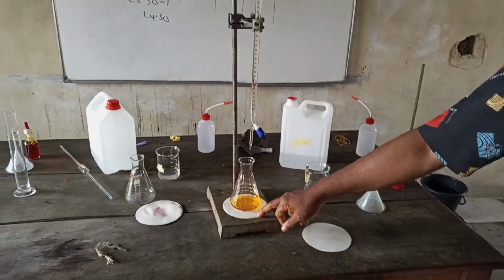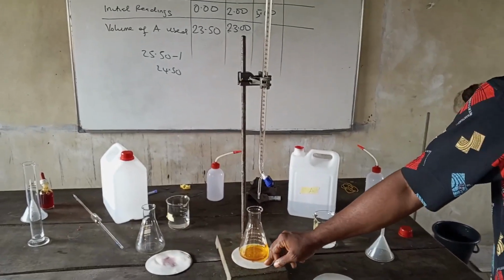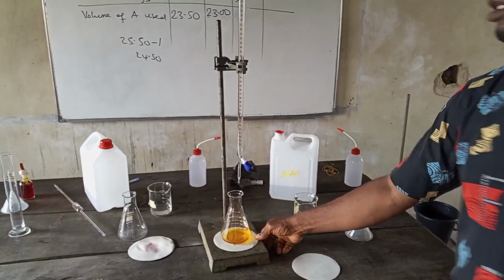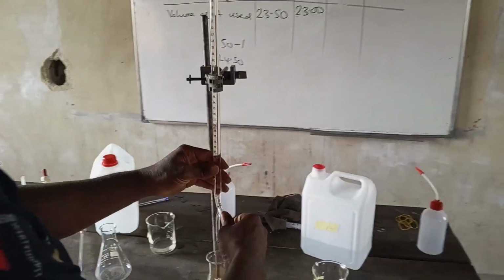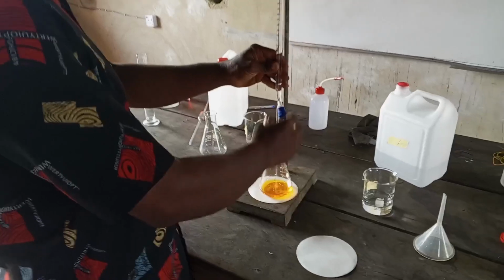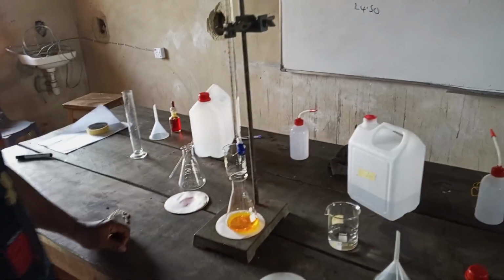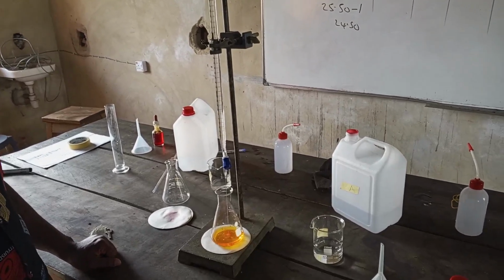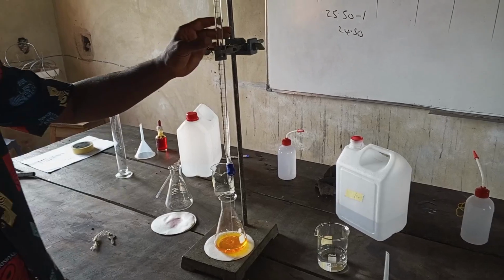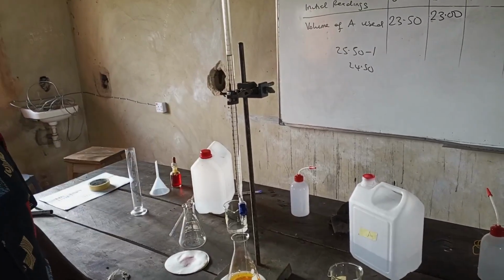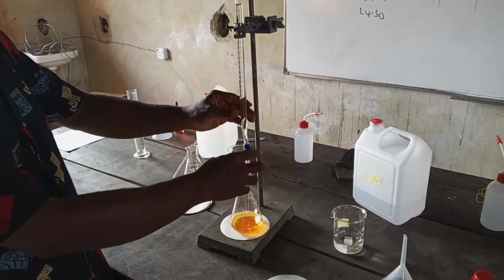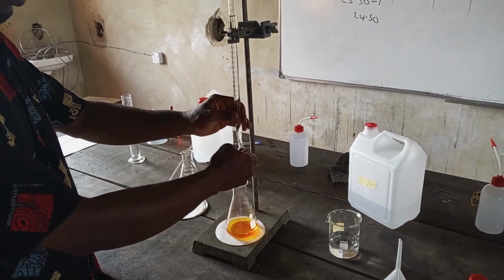The white tile here. So the white tile here, the essence is to detect what? Sharp color change. So you can use a filter paper or any white paper. So I'll now open the tap to run without waste of time until I reach 27. So getting close to 27 here. So you can see 27 there. So once we are at 27, I'll close the tap. So you have it, 27, you close it.